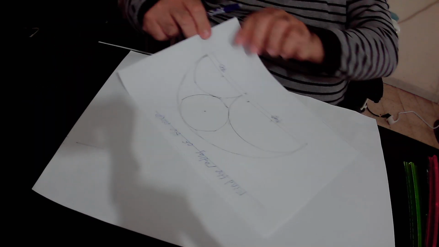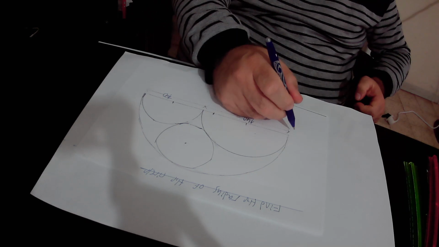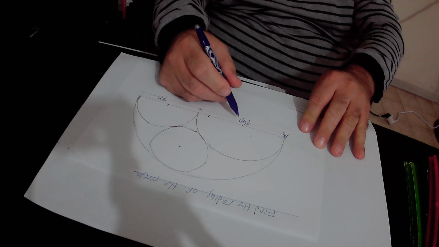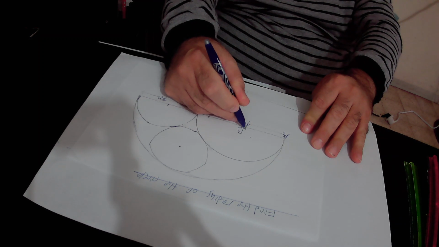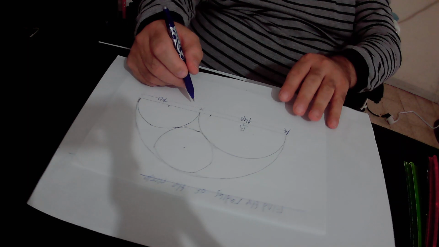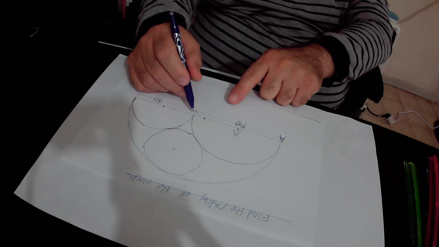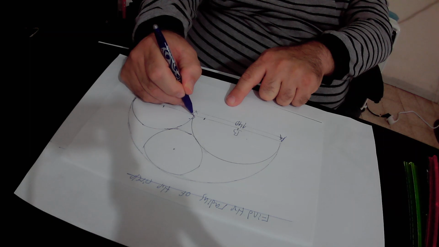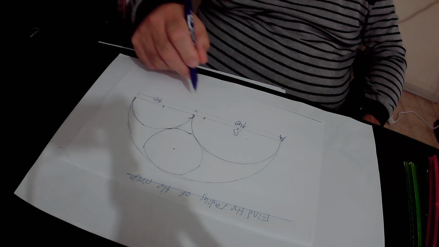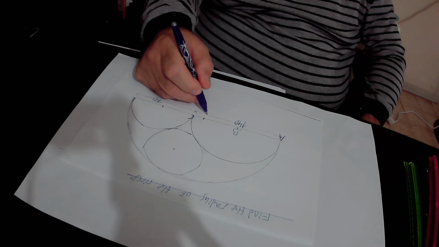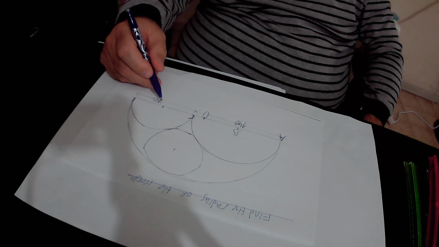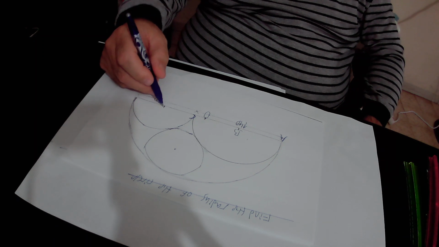So we will define this point as point A. We will define the center of this semicircle as point B. We will define the touching point of the two semicircles with each other as point C. We will define the center of the biggest semicircle, this point, as point O. We will define the center of the smallest semicircle as point T.